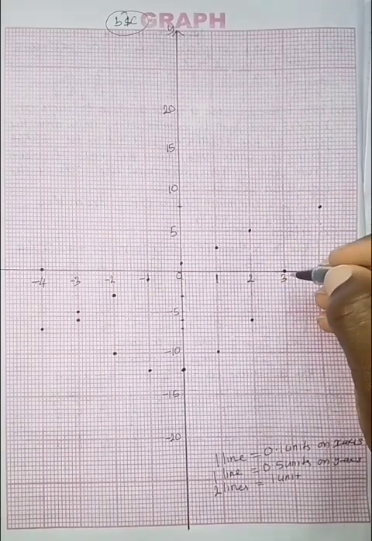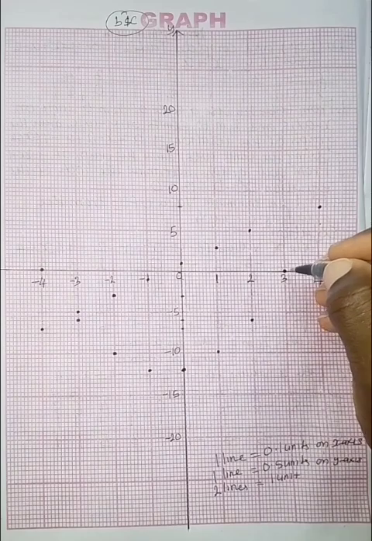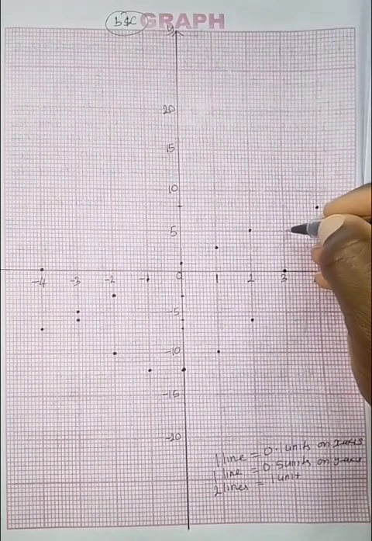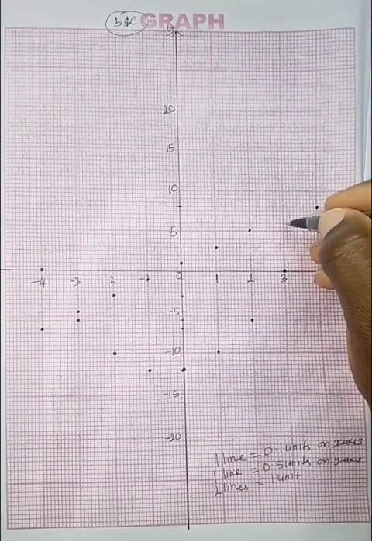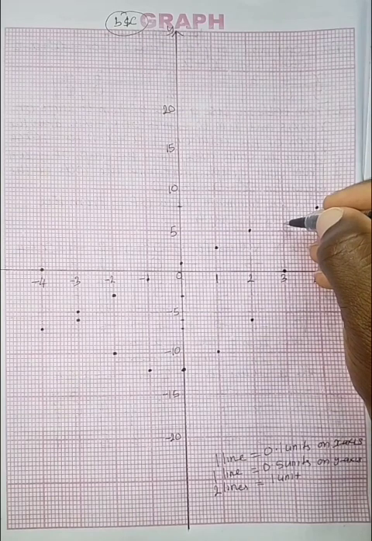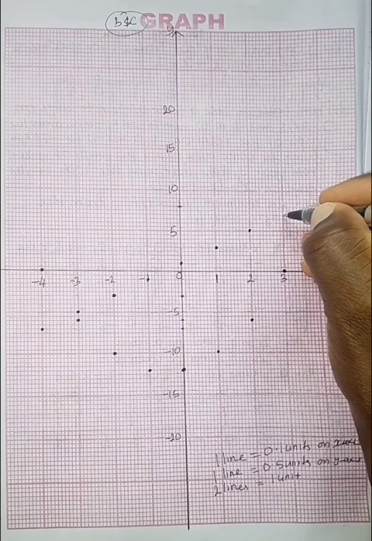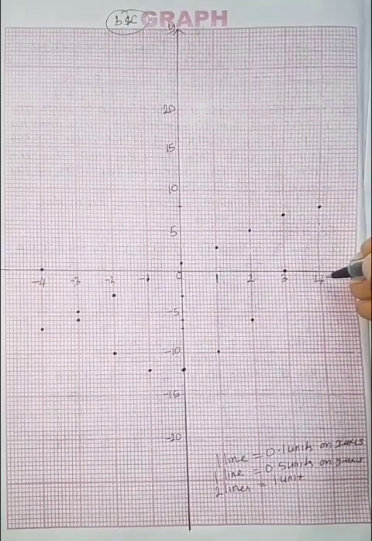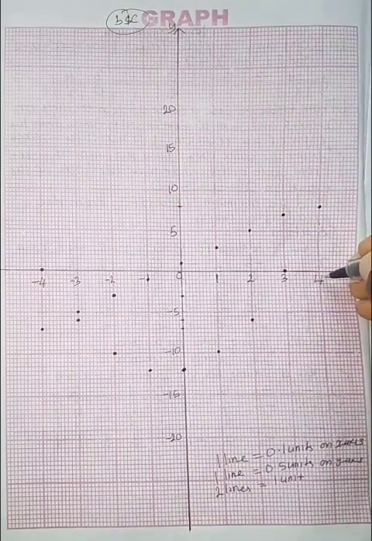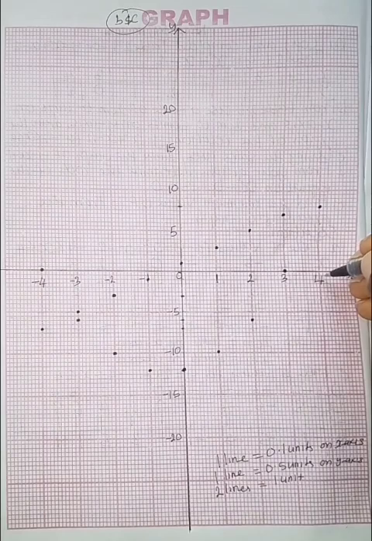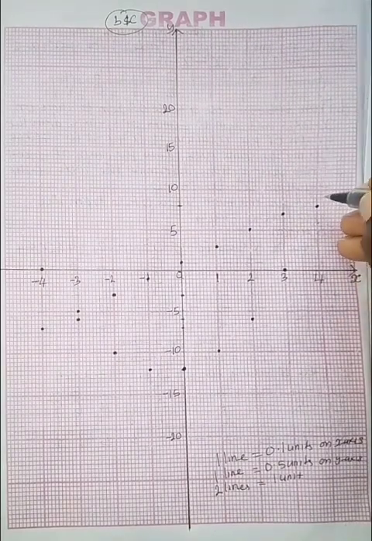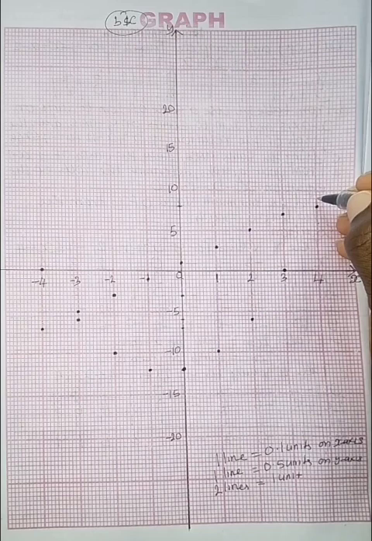When s is 3, y is 7. From this 5, the next two lines 6, the next two lines 7. So when s is 3, y is 7. When s is 4, y is 9. That should be somewhere here.